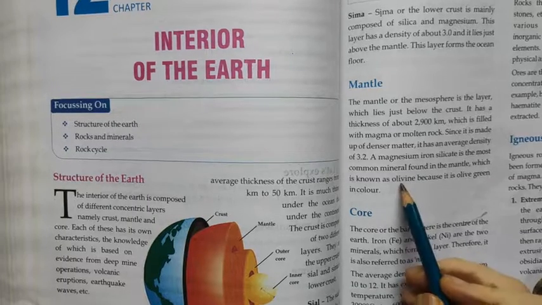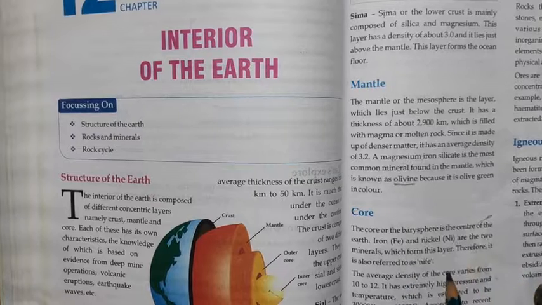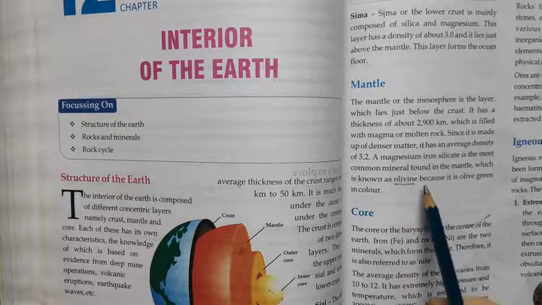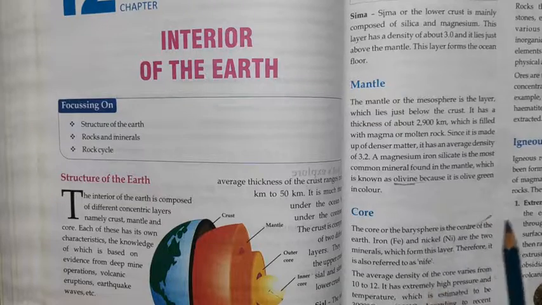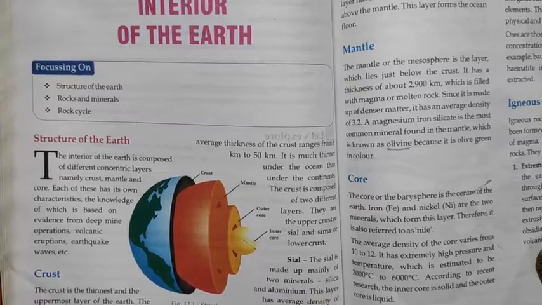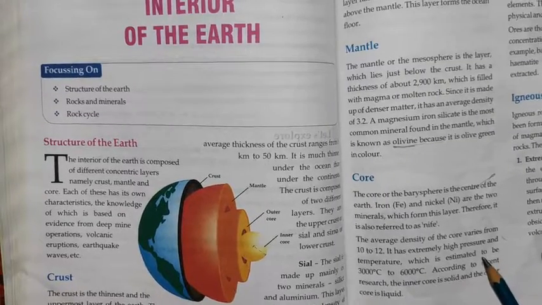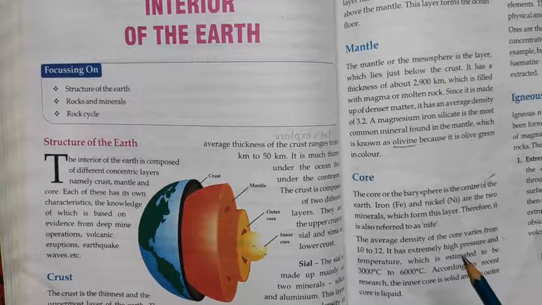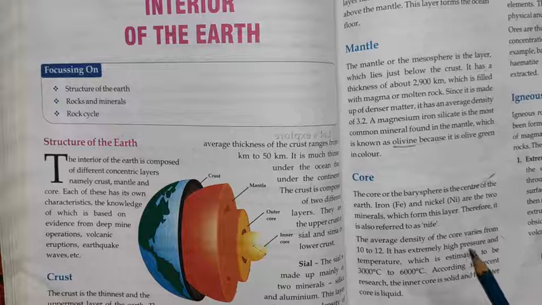Olivine. You can underline this one because it is olive green in color. Because of this color, it is called olivine. And core. So core is the interior of the earth, center of the earth, and here iron and nickel are the two main minerals found in this layer.